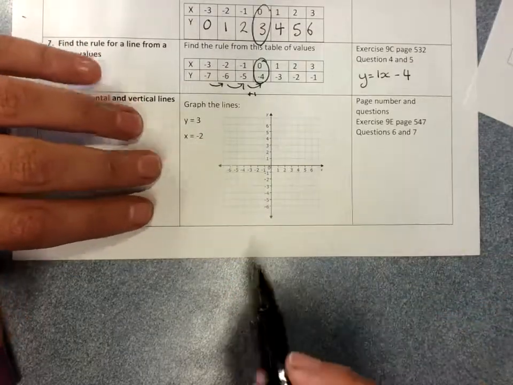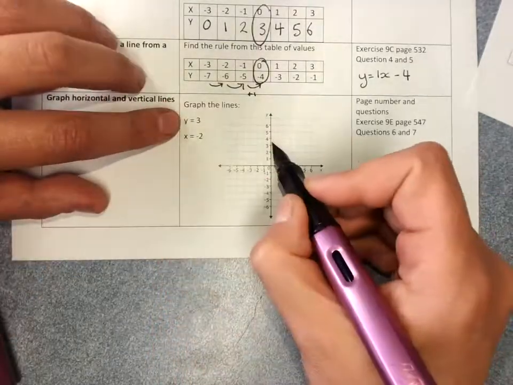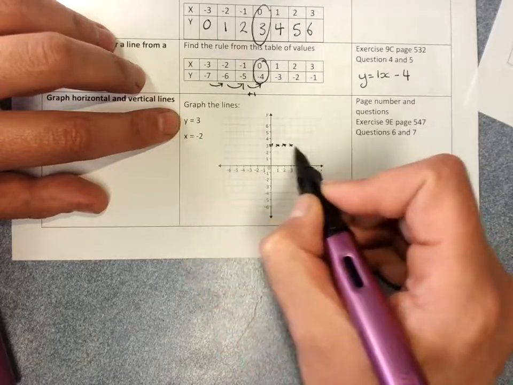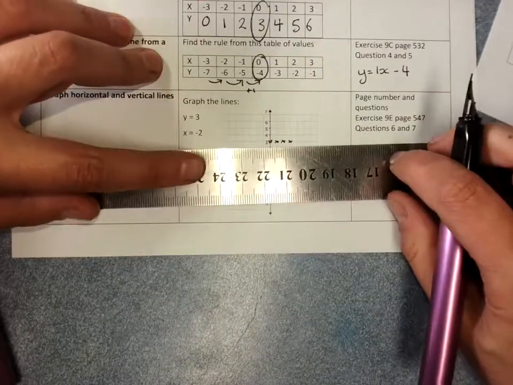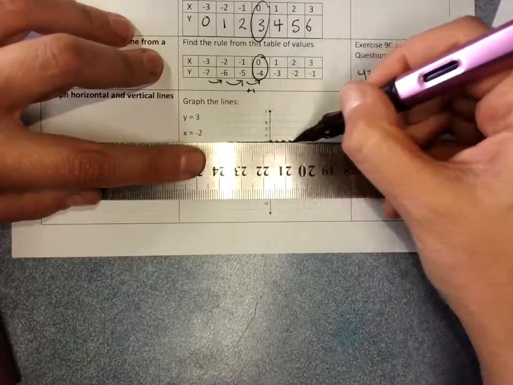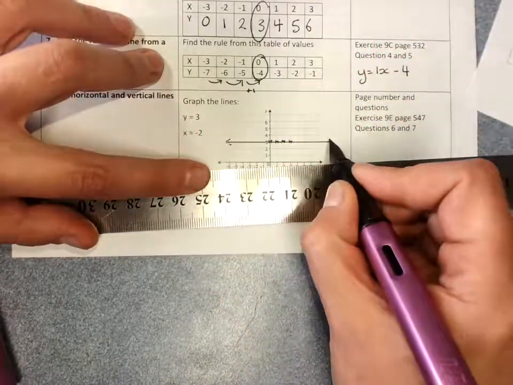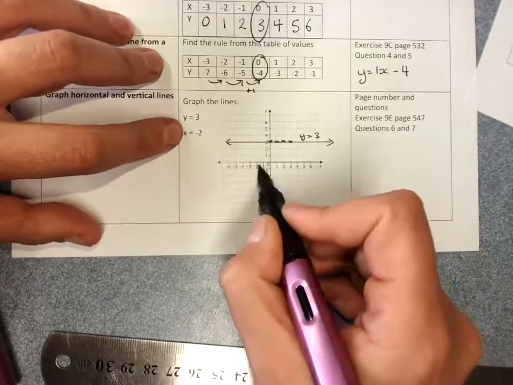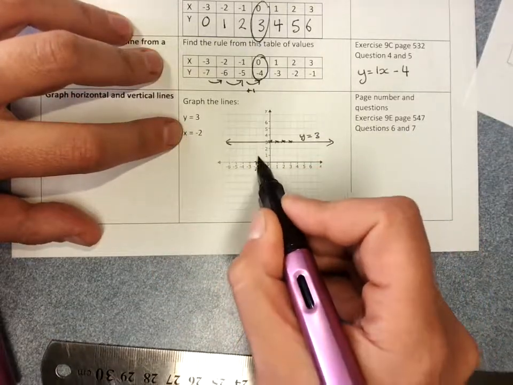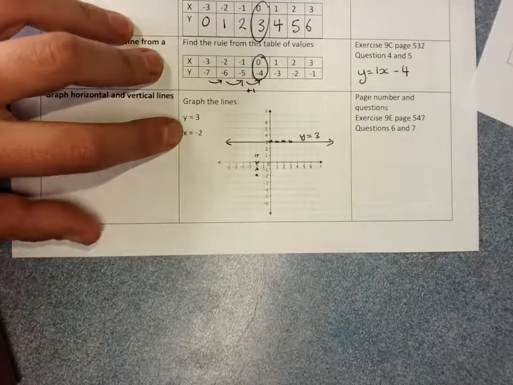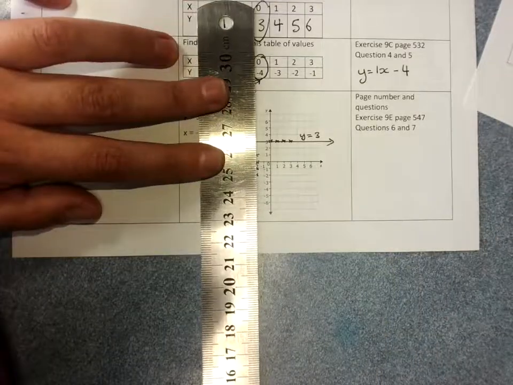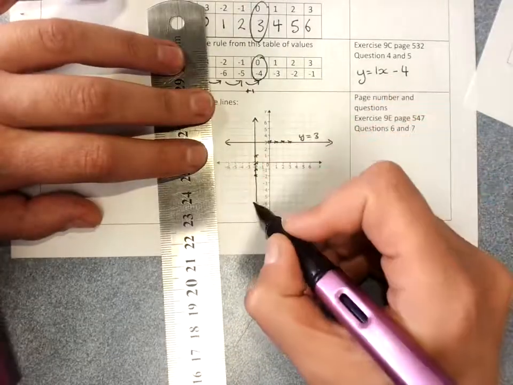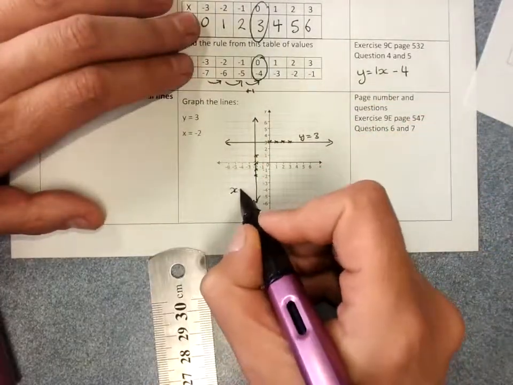Graph horizontal and vertical lines, y equals 3. Put in some more points where y equals 3 in line with it. Line goes through, label our line. x equals -2, put in some more points where x is -2, put our line through it, arrow at either end, label the line.